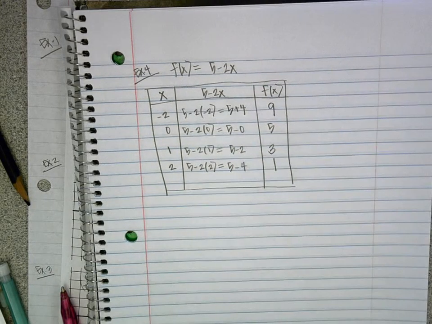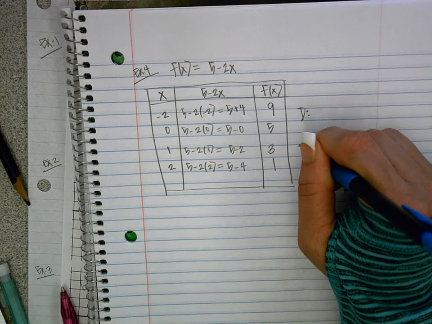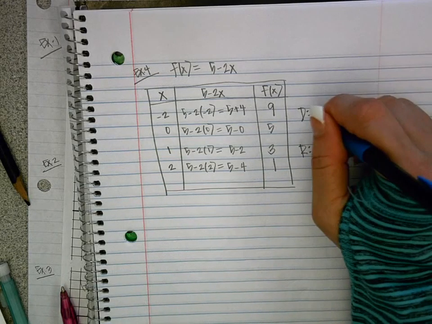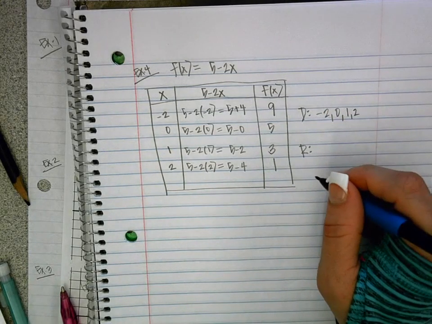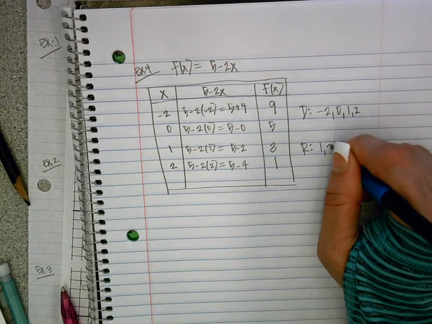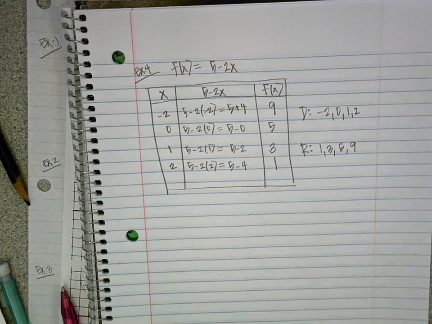Okay, so last thing, domain and range. Domain here, write them from least to greatest, so negative 2, 0, 1, and 2. Range, I also want you to write from least to greatest. So this one is 1, 3, 5, and 9. Okay, do we have questions on how we did that?